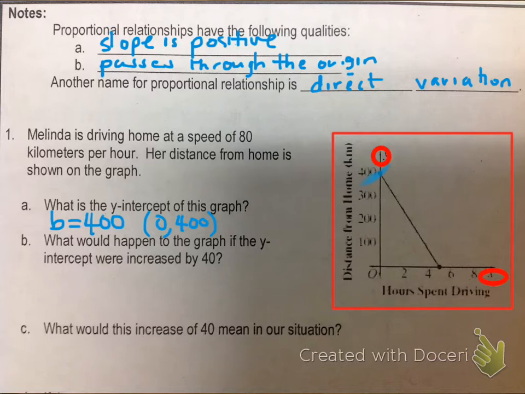So what would happen to the graph if the y-intercept were increased by 40? Well, the word increase right there is a key word to tell you to go up. So you're going to move the graph up by 40. Basically, you would just take 40 plus the original 400, that's the y-intercept, and then your new y-intercept would be 440. So that'd be your new y-intercept.